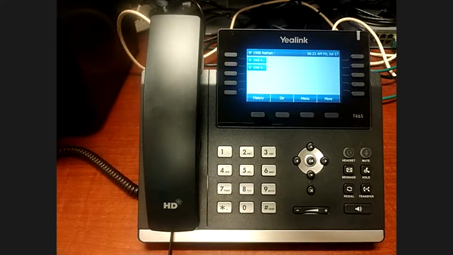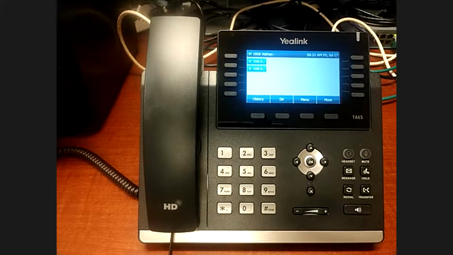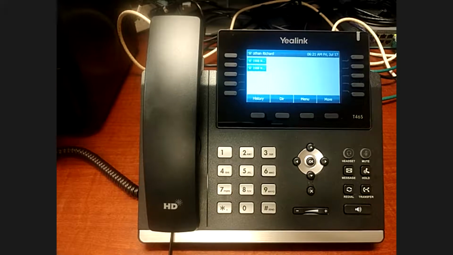It will have to be at least 6 digits. It cannot be anything that is going to be a simple PIN, such as 1, 2, 3, 4, 5, 6 or 6, 5, 4, 3, 2, 1. It cannot be repeating digits like 10, 10, 10. And it also cannot contain your extension number.